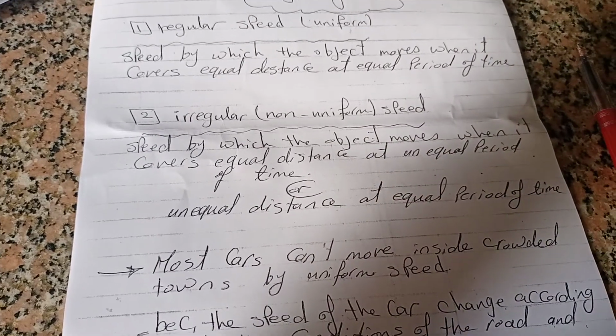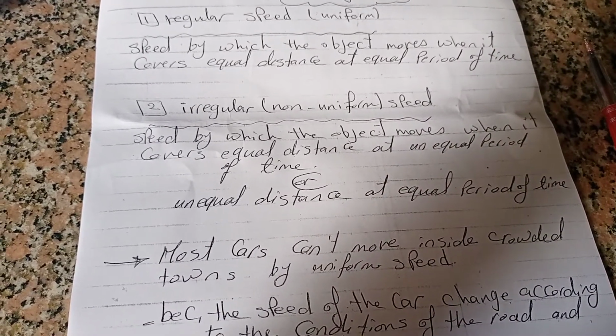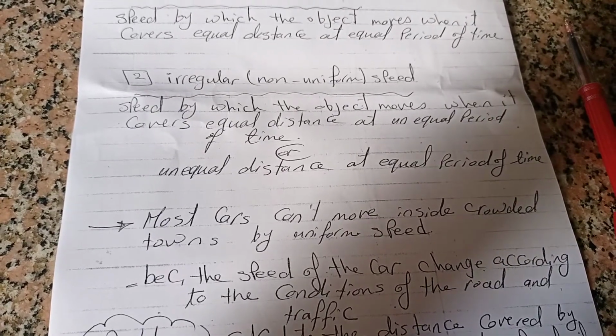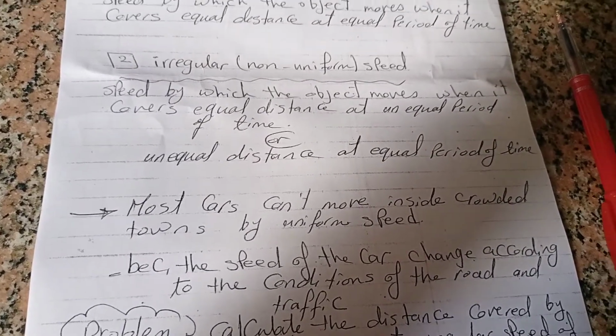Most cars can't move inside a crowded town at uniform speed because the speed of the car changes according to the condition of the road and traffic.